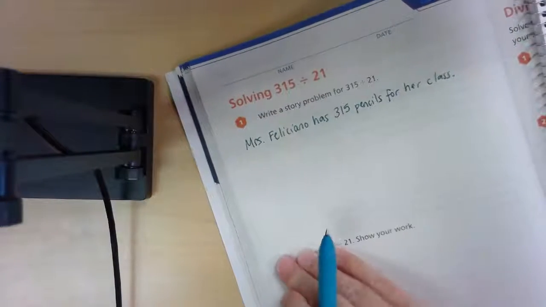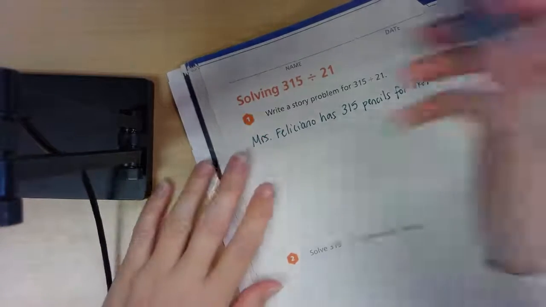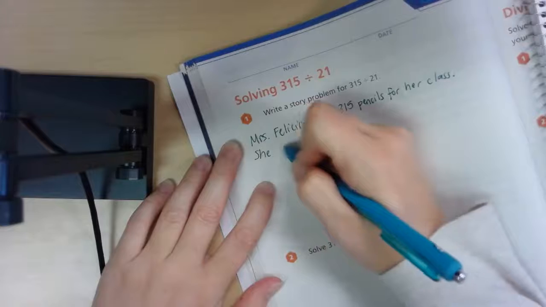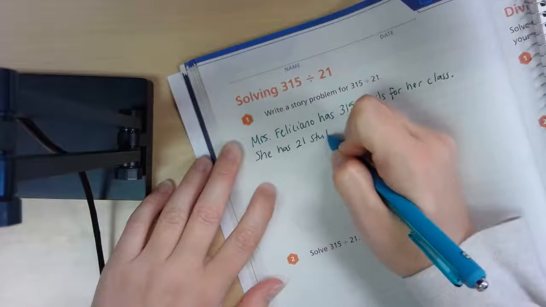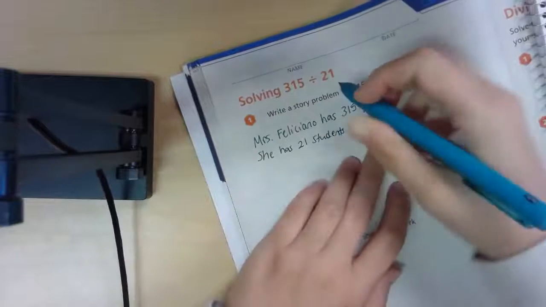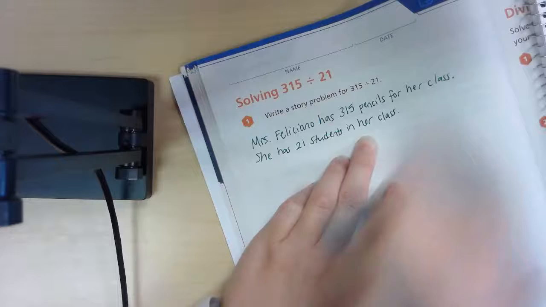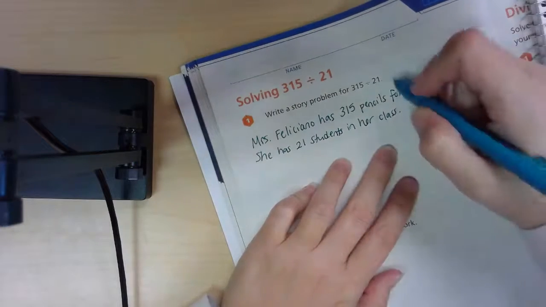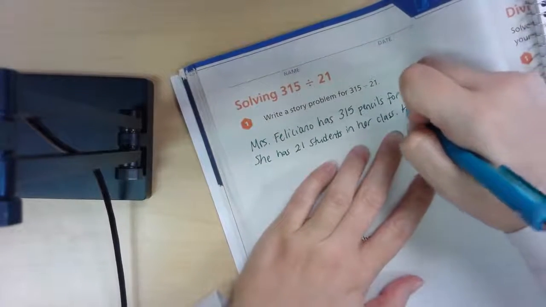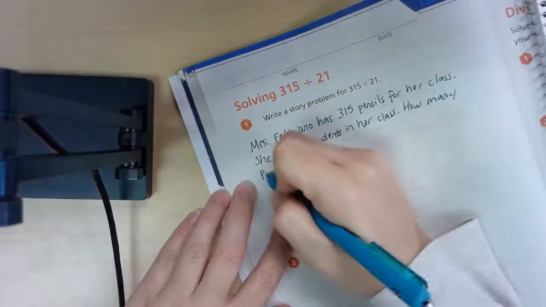So I need to put it into groups of 21, and the easiest way to do that is to just say that there are 21 kids in my class. She has 21 students in her class. Can you guess what the question that I need to solve is? Right, the question that I need to solve is how many pencils will each student get?